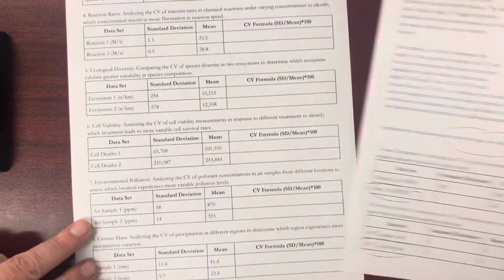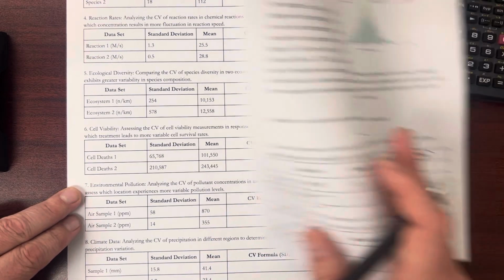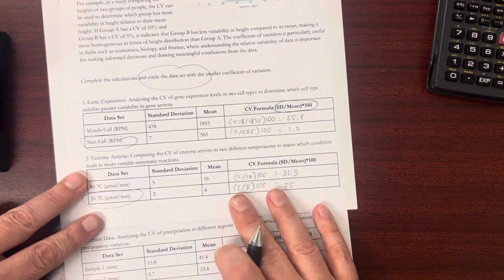Now you're going to do the same thing for the rest of these examples and do it the same way that we did these first two. Let me know if you have any questions.